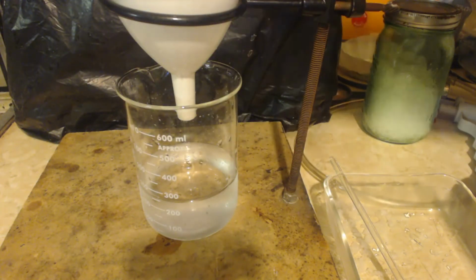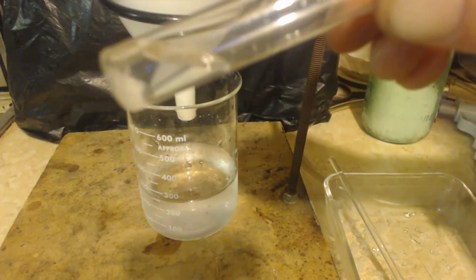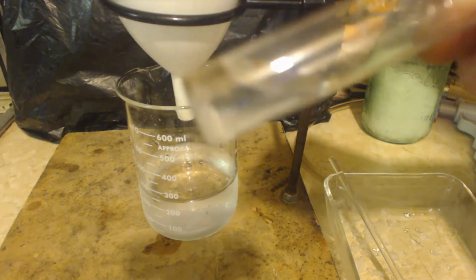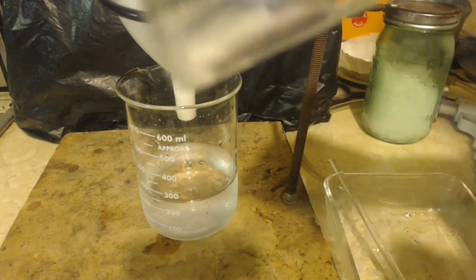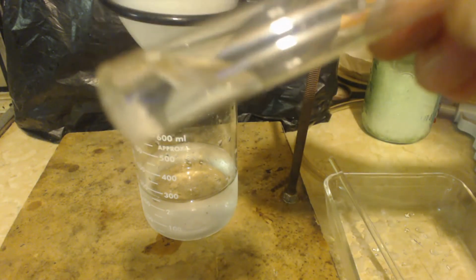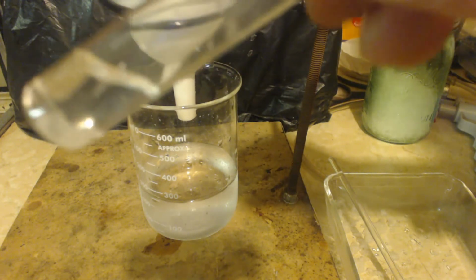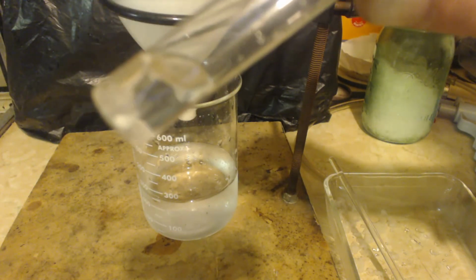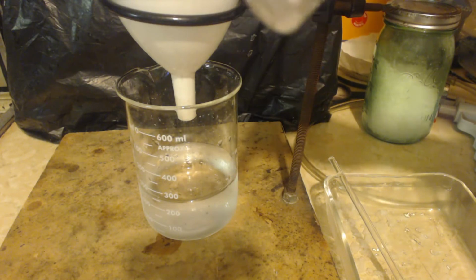Now, if this was ammonium chloride, it would be dissolved. You can see it now, I think. You can see when I turn the thing. So it has to be calcium sulfate.